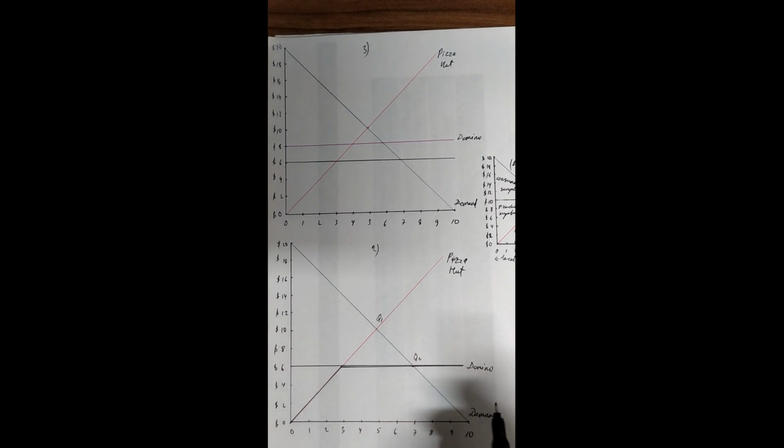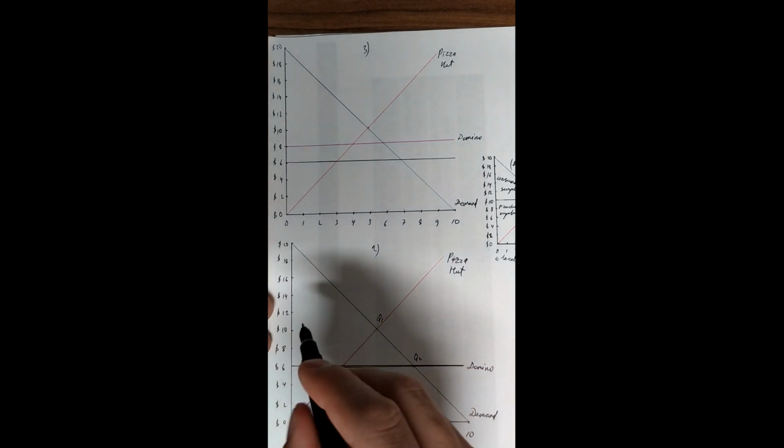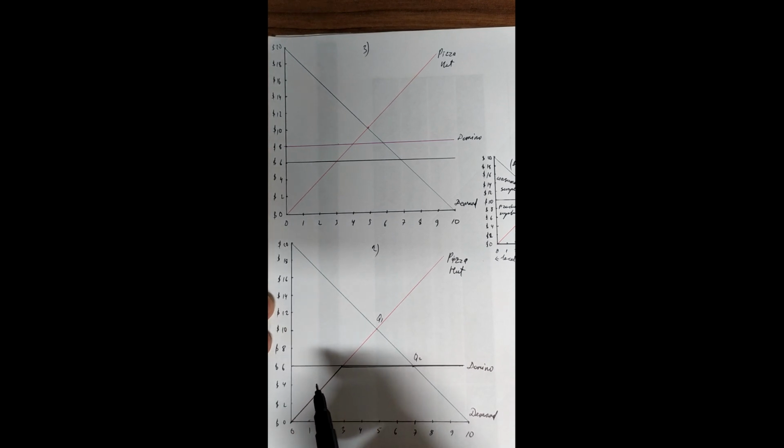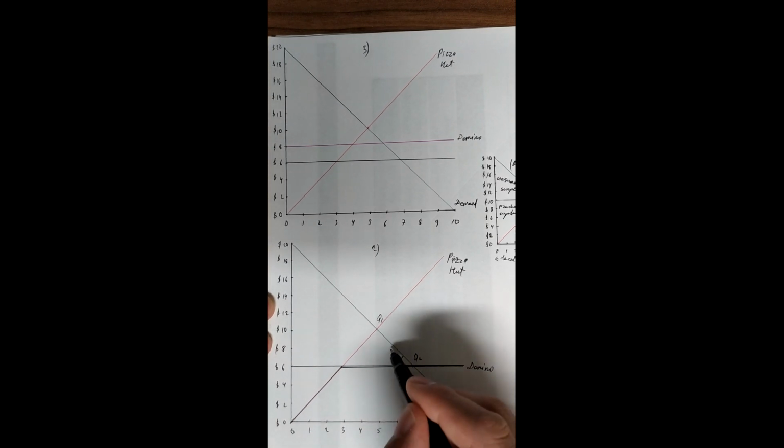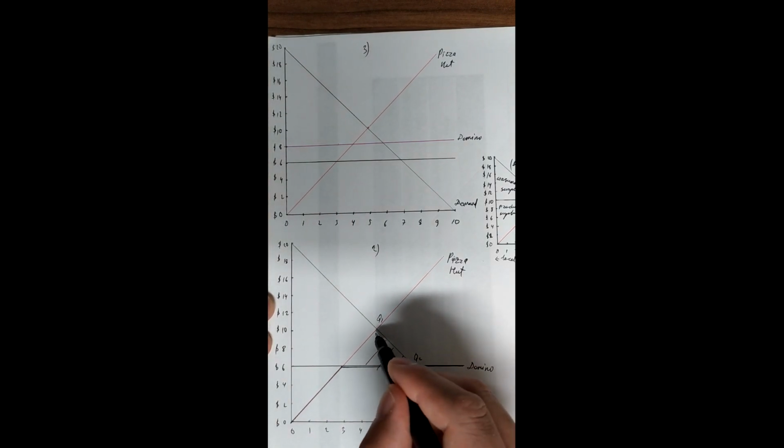To do that, we have to calculate our consumer surplus and producer surplus. Our consumer surplus has gotten bigger in this case. Our consumer surplus is this area now.